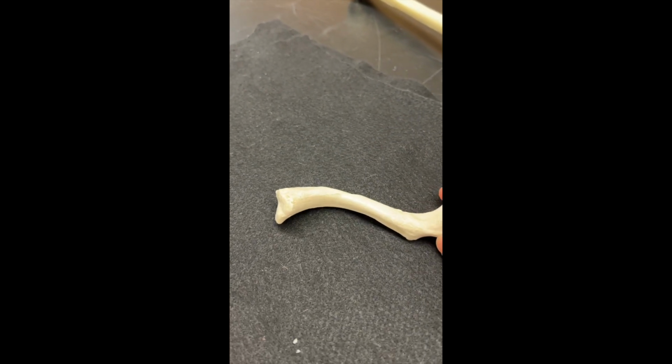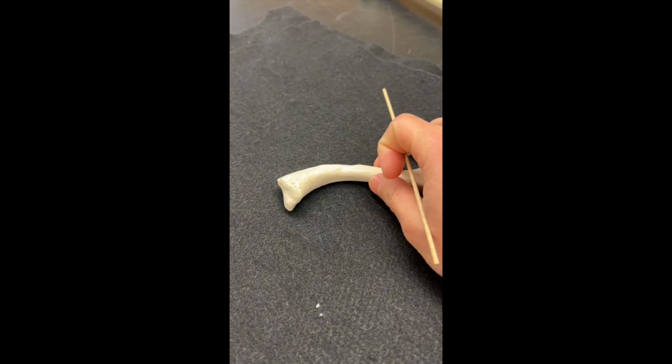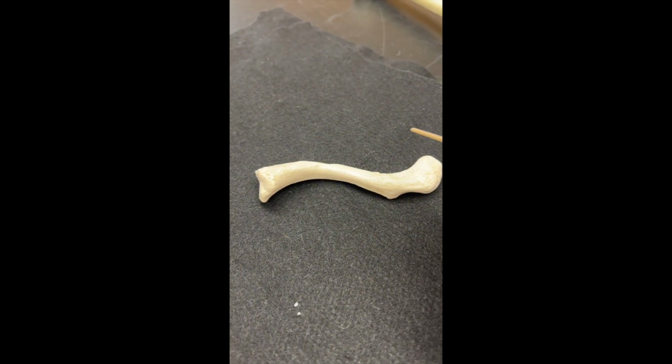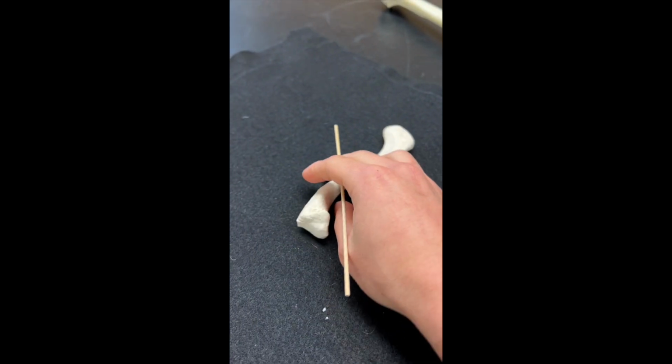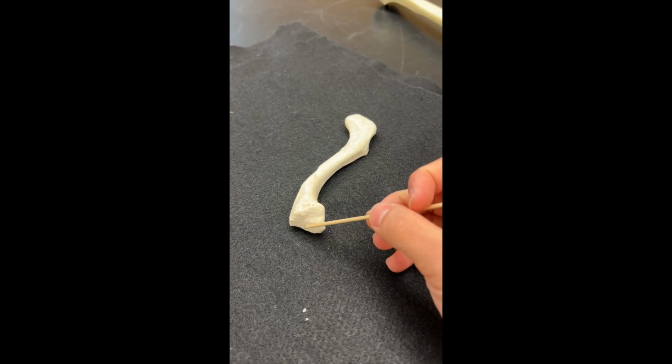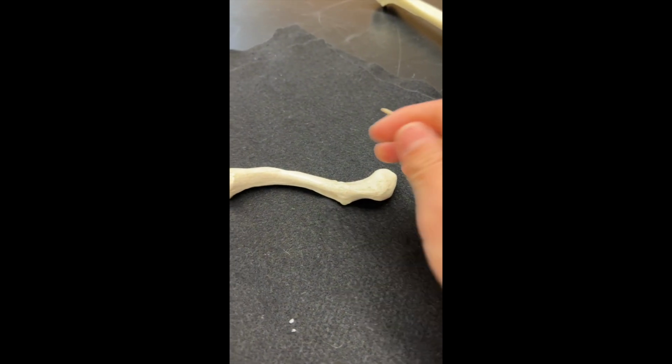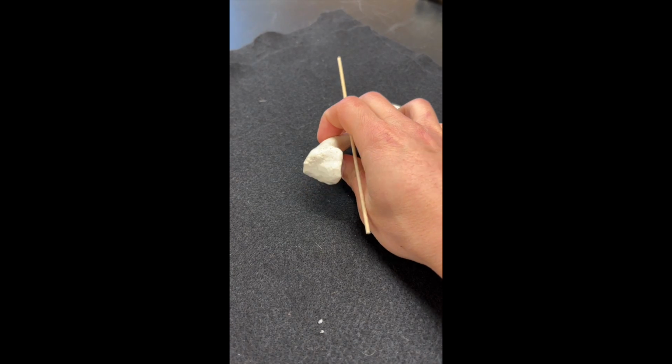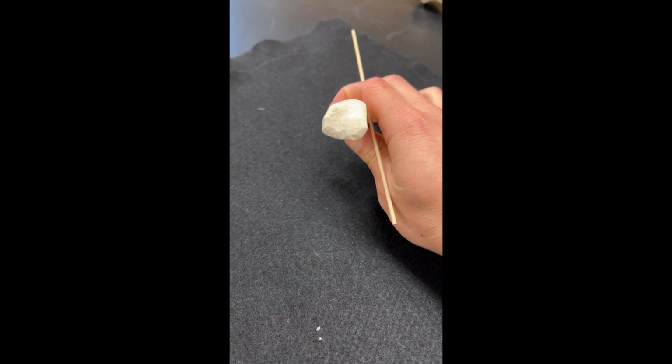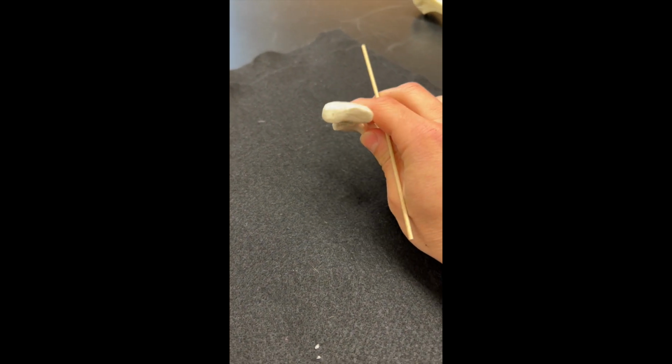Here's the right clavicle. There are 4 structures you're going to need to know for this. The sternal extremity and the acromial extremity. These are the 2 ends. So here's sternal and here's acromial. It's kind of hard to tell them apart, but if you remember that sternal extremity is more circular and acromial extremity is flat, you'll be able to tell them apart.